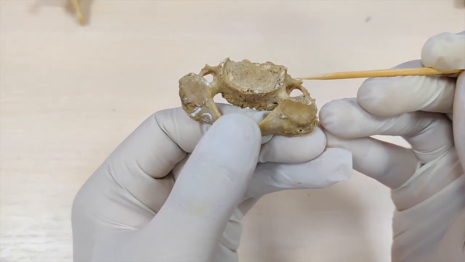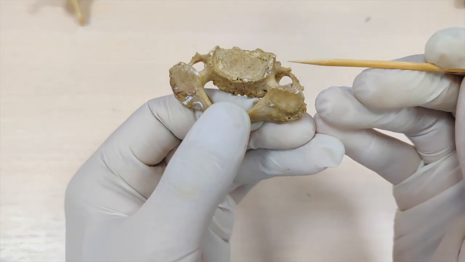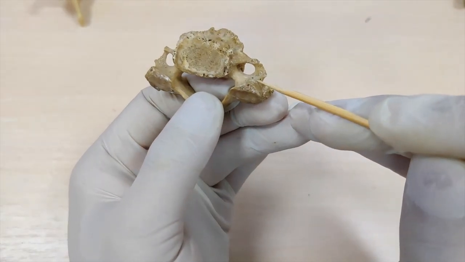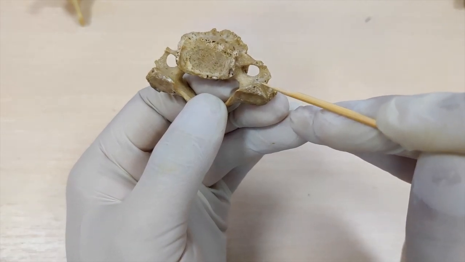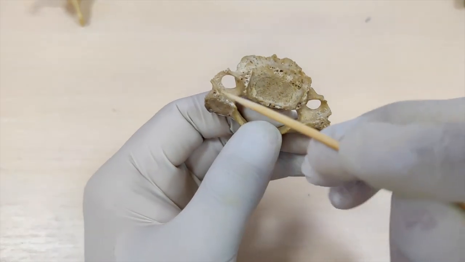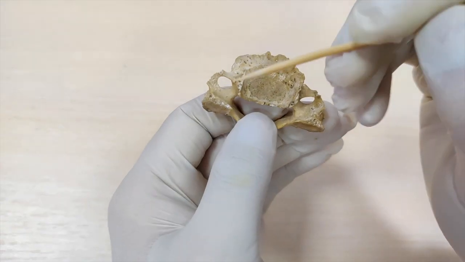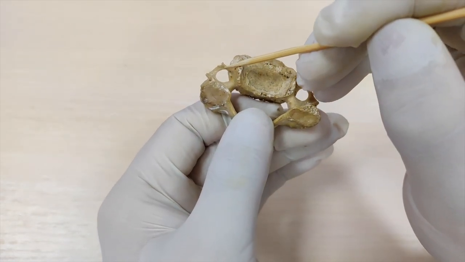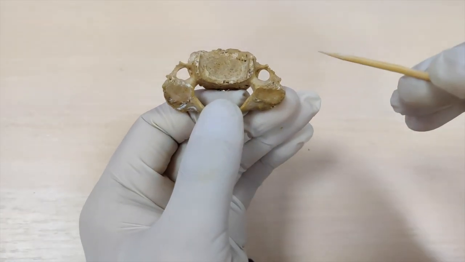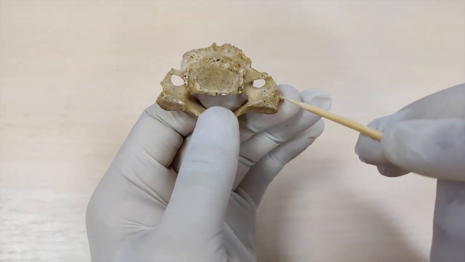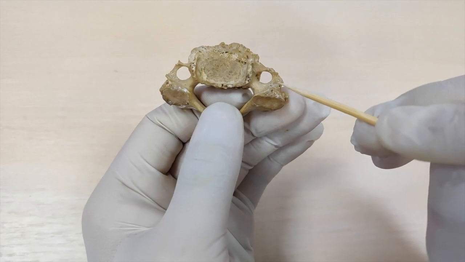Whereas the posterior root projects from the pedicle. It's much clearer on this side. Once again, this side, the anterior root and the posterior root.